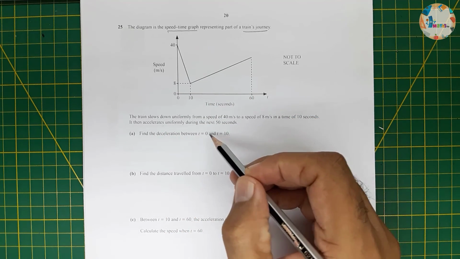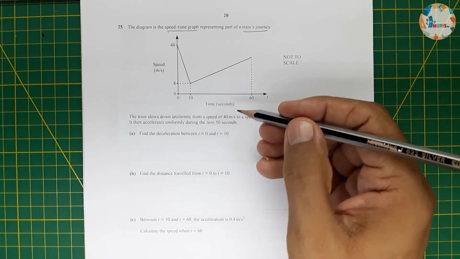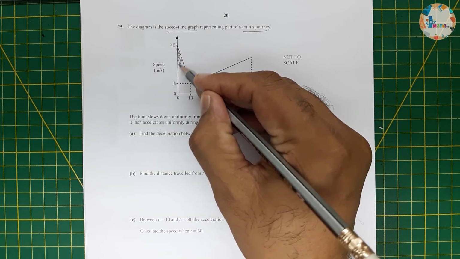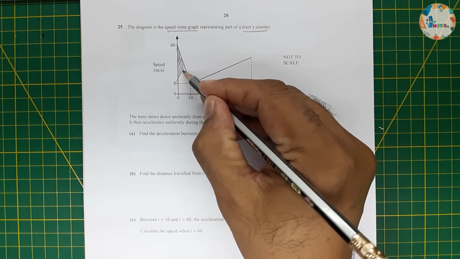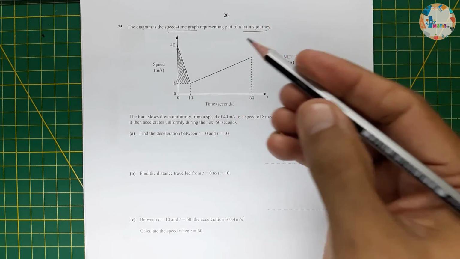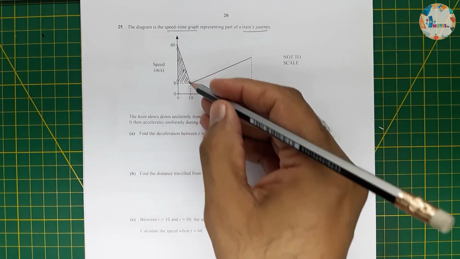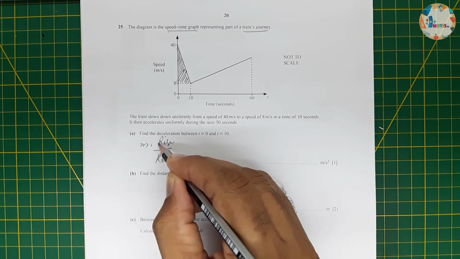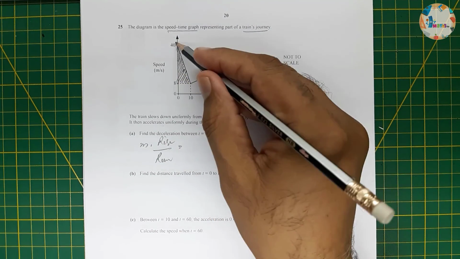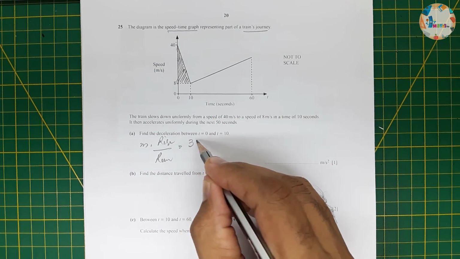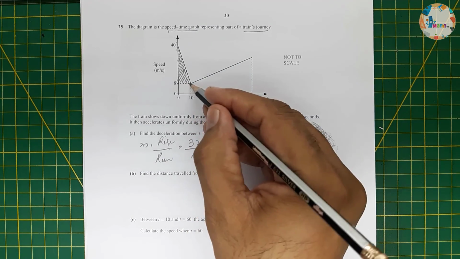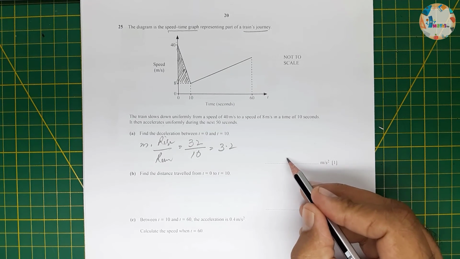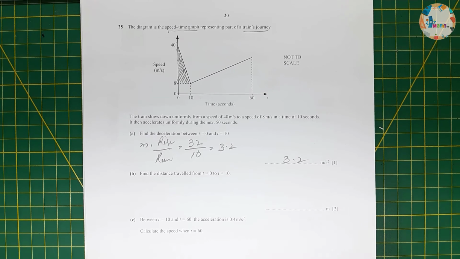Find the deceleration between time t equals 0 and t equals 10. Deceleration will be the gradient of this, so we will consider this triangle. I'm going to shade it for your better understanding. We take the gradient: m equals rise over run. Rise is 40 minus 8, which is 32, over run from 0 to 10, so 10. This gives 3.2, so the deceleration will be 3.2 meters per second squared.